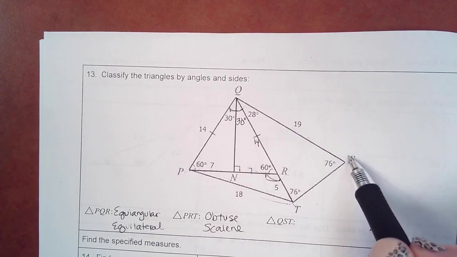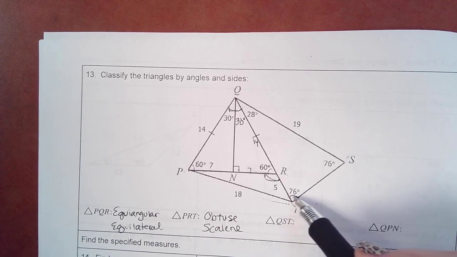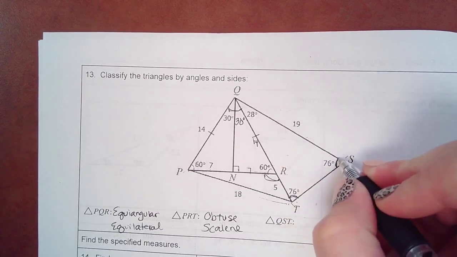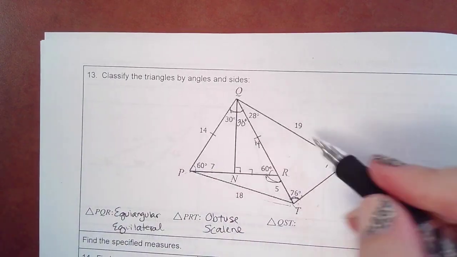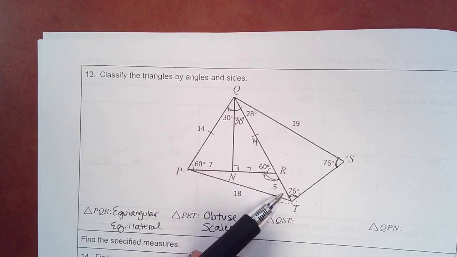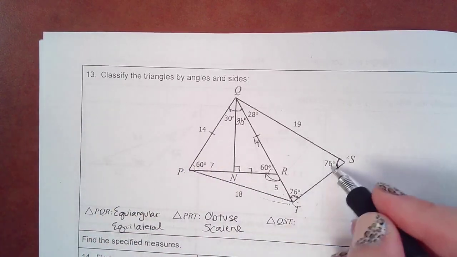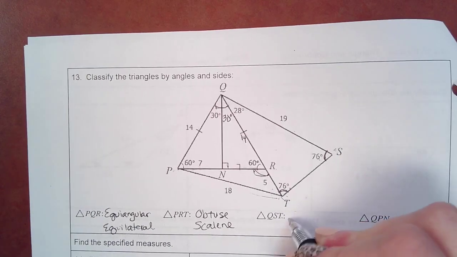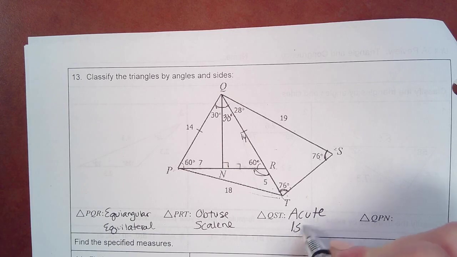QST. We have two congruent angles here, which tells me if these are our base angles, then this triangle is isosceles. So this side, 19, and this side, 14 plus 5, this side's also 19. And then for the angles, none of them are over 90, so acute. So acute isosceles.